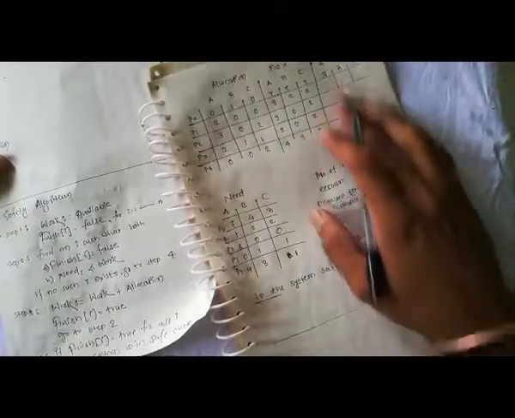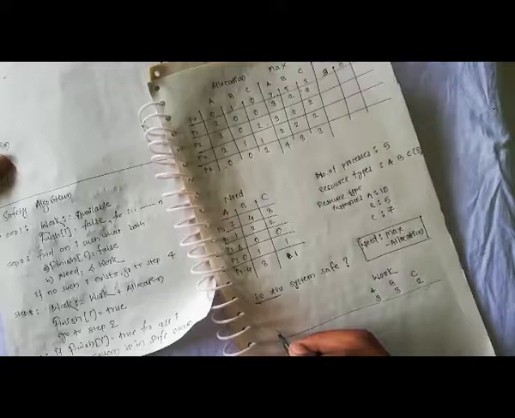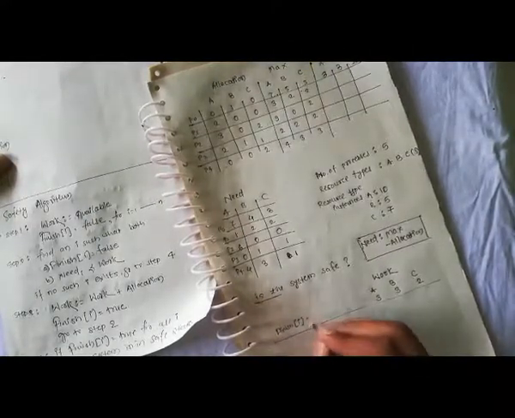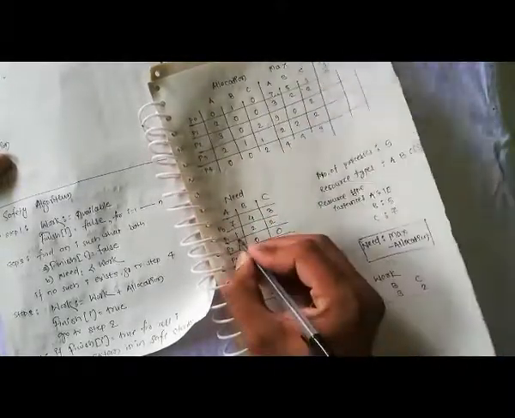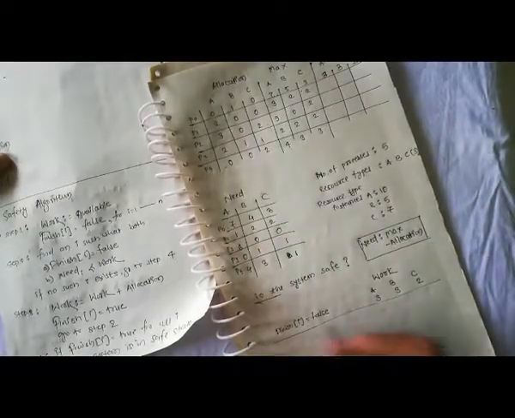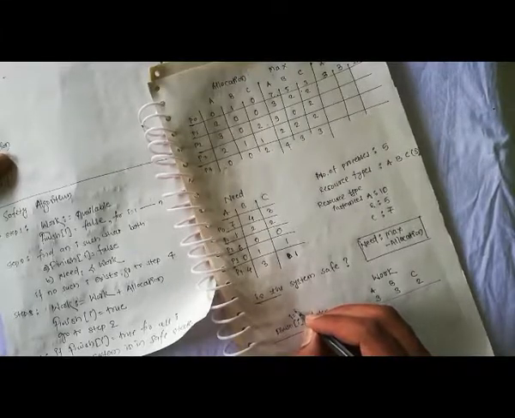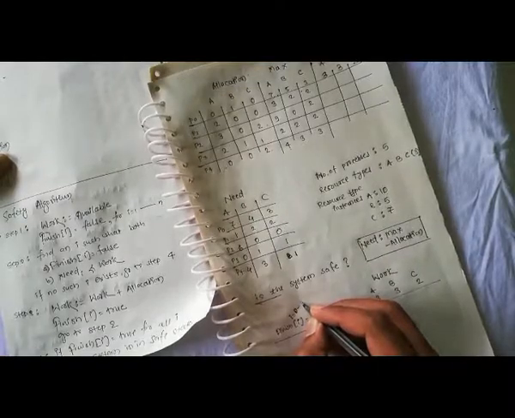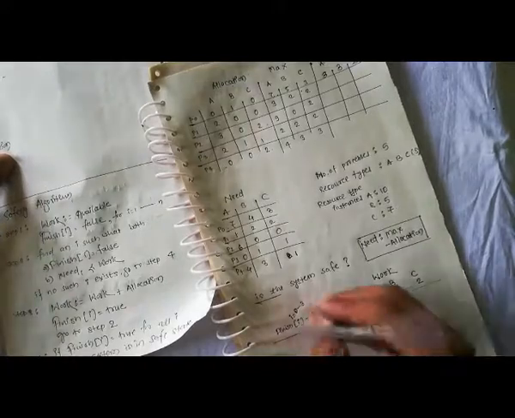Again, it says finish of I equals false for all I. So I am going to write down finish of process P0 is false, P1 is false, P2 is false, P3 is false, P4 is false, for I equals 0, 1, 2, 3 and 4.